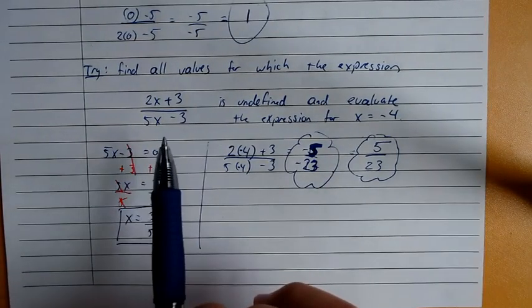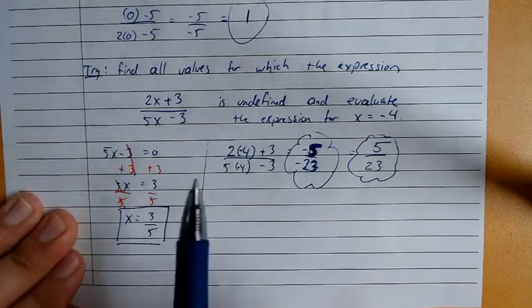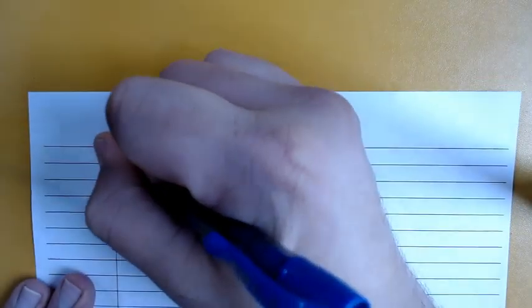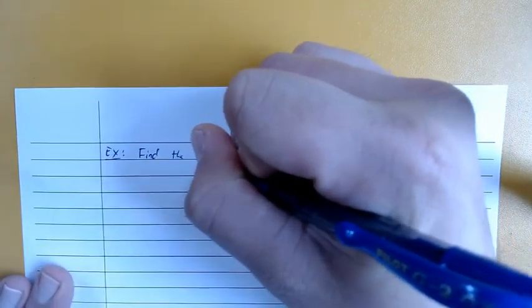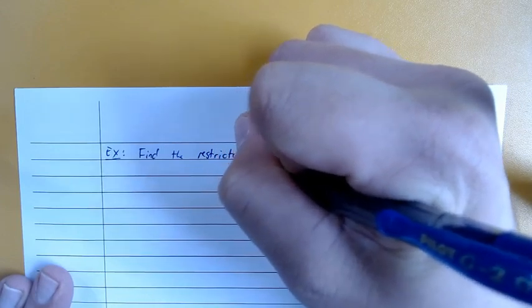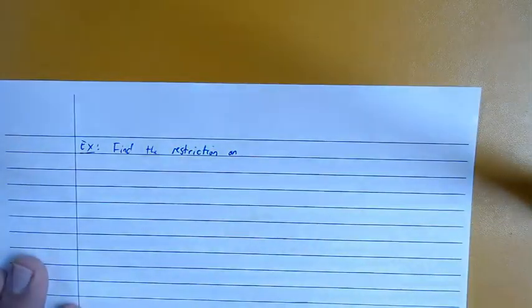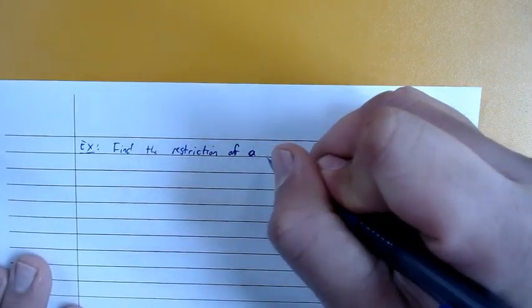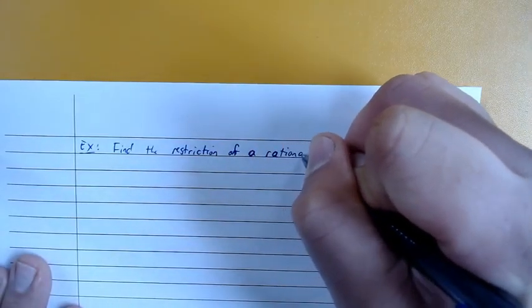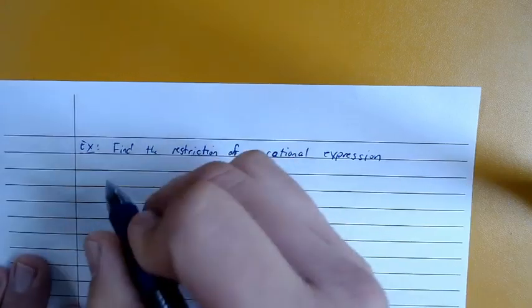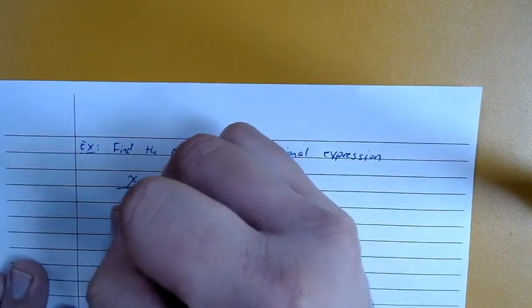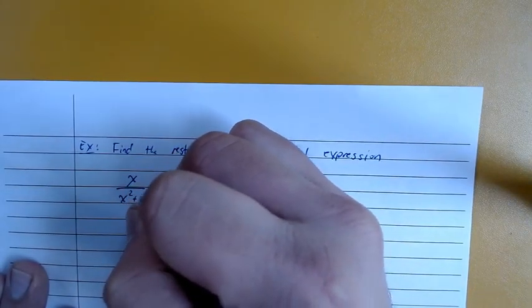Now, one thing to note is you might not have any restrictions. Some expressions are such that your denominator is never 0. So, for example, same kind of question, find the restrictions of a rational expression, and let's say we have x over x squared plus 4.